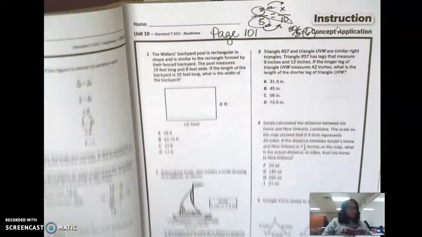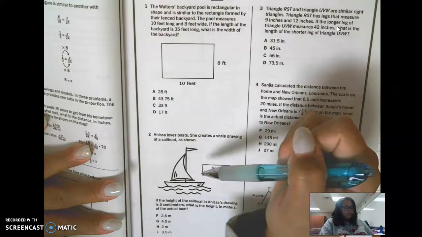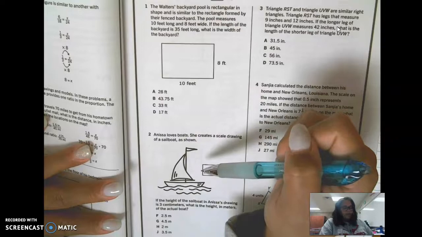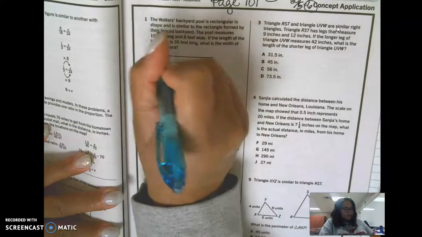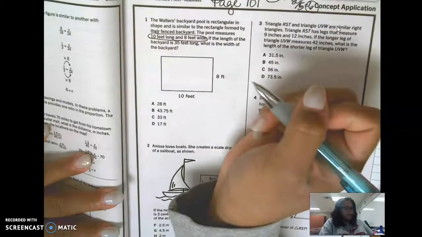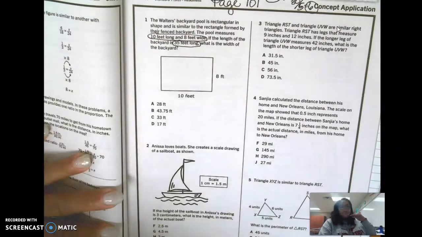So for number 1, it says the Walters' backyard pool is rectangular in shape and is similar to the rectangle formed by their fenced backyard. The pool measures 10 feet long and 8 feet wide. Those are measurements that we need. If the length of the backyard is 35 feet long, what is the width of the backyard?